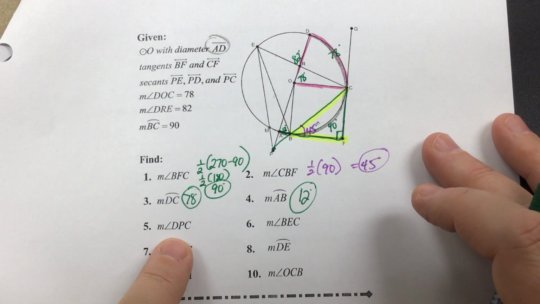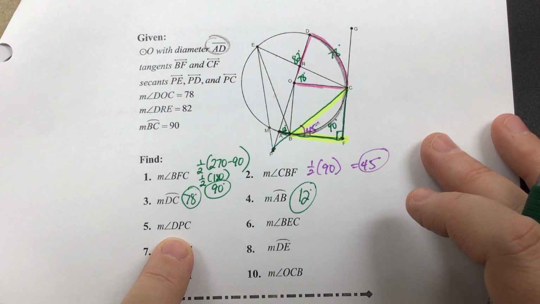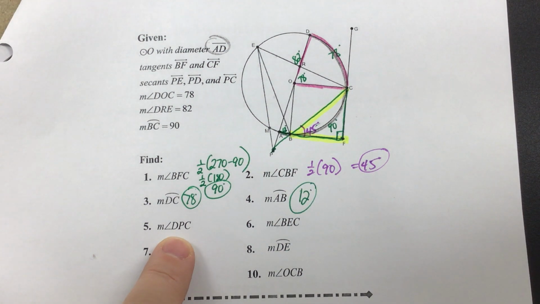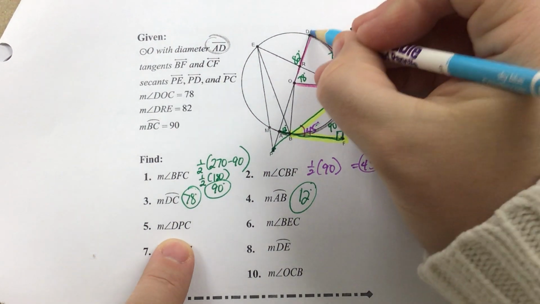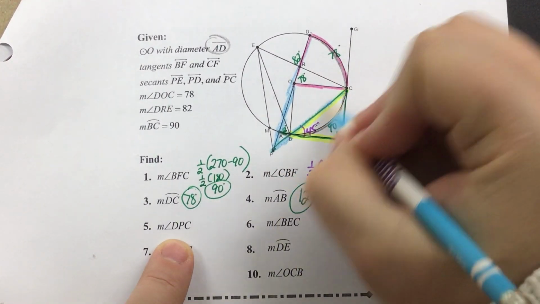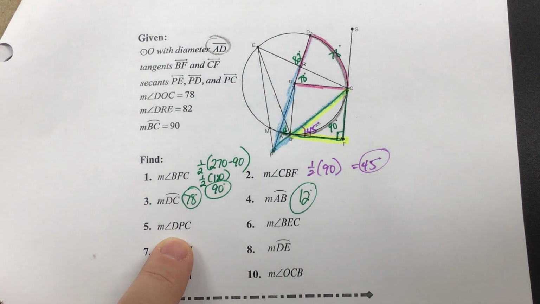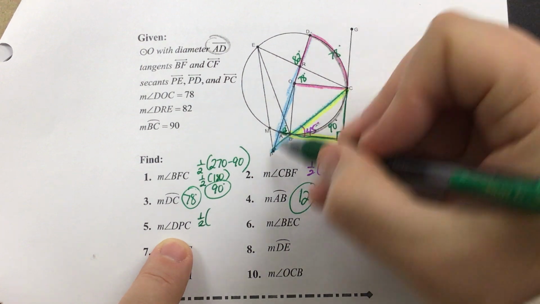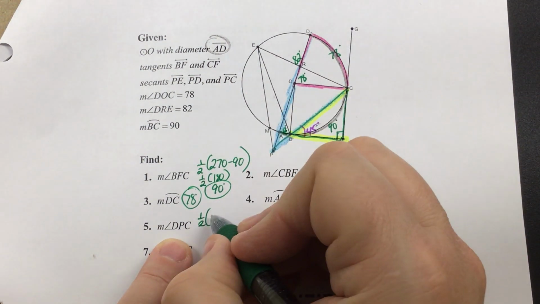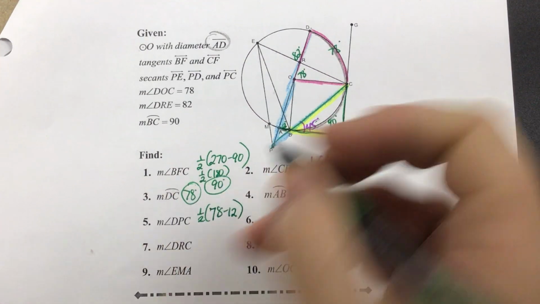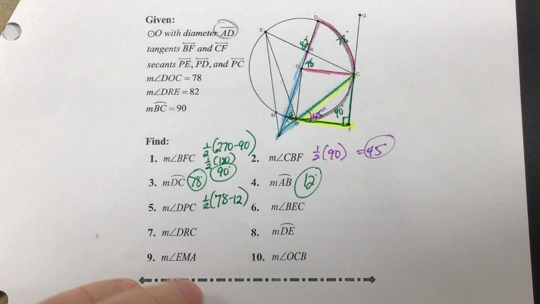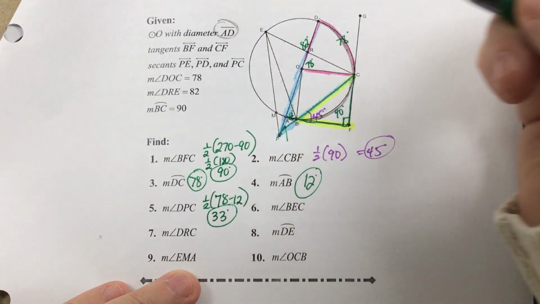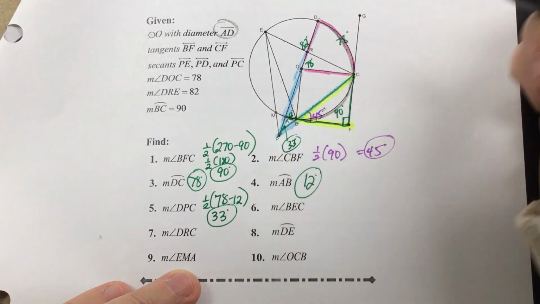Moving on to number 5, angle DPC. So if I'm looking at the picture, DPC is this one here. And let me grab a colored pencil here to make it easier. So DPC, the vertex is outside the circle, so it's half the difference of the intercepted arcs. So the two arcs we're talking about within this blue angle here are the 78 and the 12. So I'm going to take half of 78 minus 12. Well, 78 minus 12 is 66, and half of 66 is 33. So this angle DPC is going to be 33 degrees.